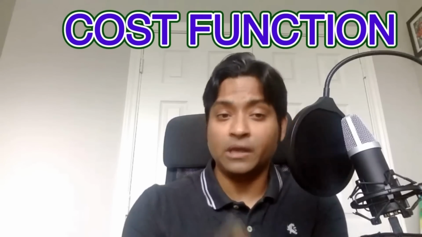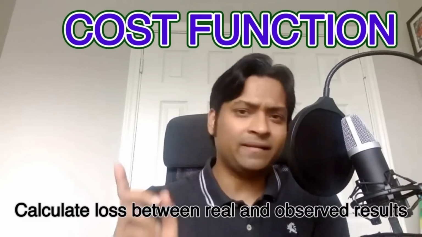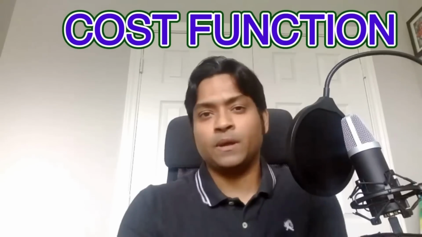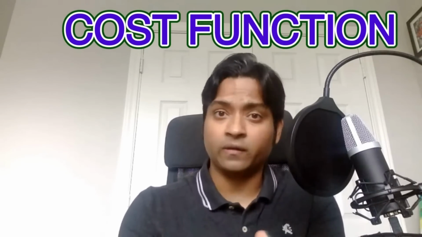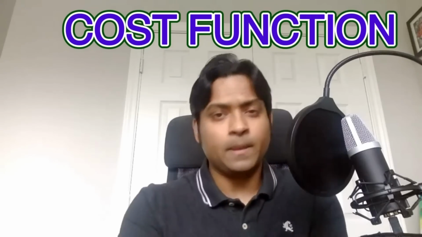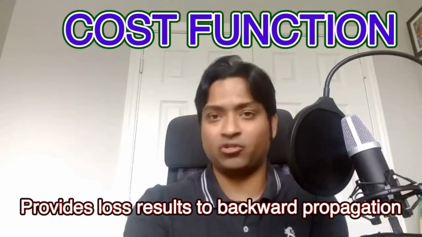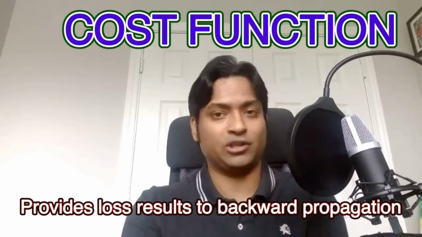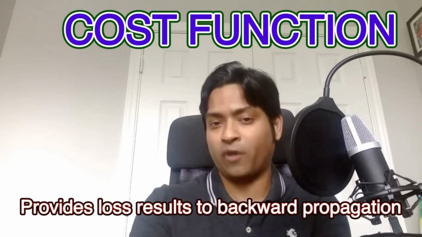Another important hyperparameter is the cost function, because it is used to calculate loss given the real and observed results. Let's think about the backward propagation technique that I mentioned in my previous video. During backward propagation, the neural network model tries to minimize the loss during the training phase. Now, how does it determine the loss? It means the difference between the expected output and the actual output. Well, the cost function helps the neural network make that calculation. Without a cost function, it's difficult to understand how accurately your model is performing.